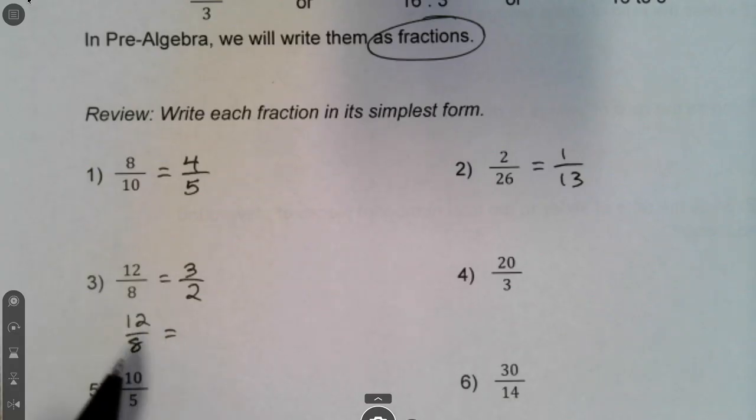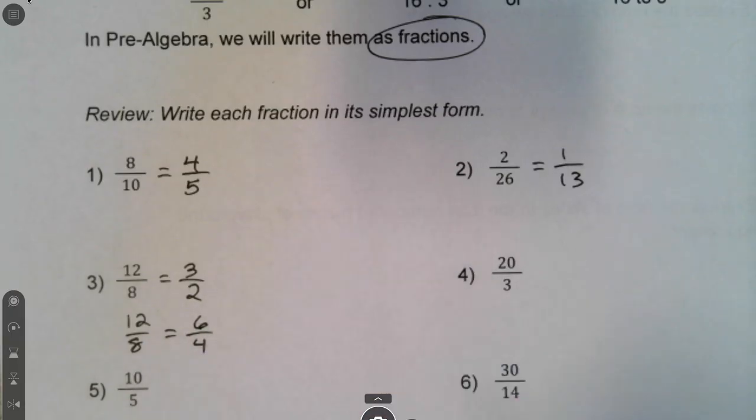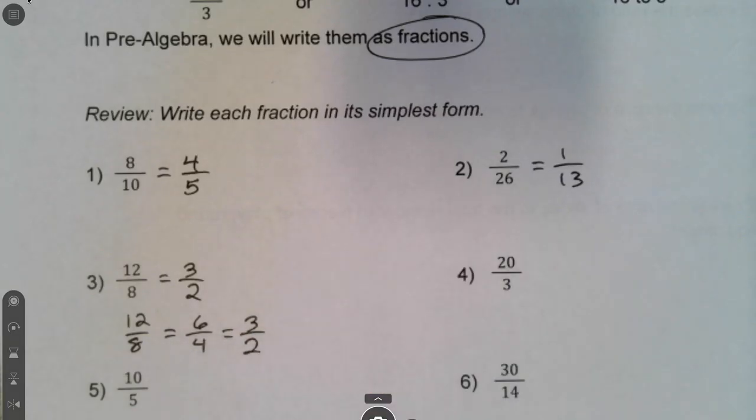You might look at this and say, oh, they're both even. I'll just divide the top by 2. I'll divide the bottom by 2. It's okay as long as you recognize, oh wait, my answer still has 2 even numbers. So I can divide by 2 again and get 3 halves. So you see, you get the same answer either way. So it's okay, especially if there are some bigger numbers that you're not sure what to divide them by. You can do it in pieces at a time like I did in that second one.